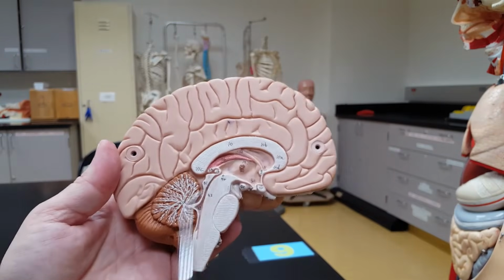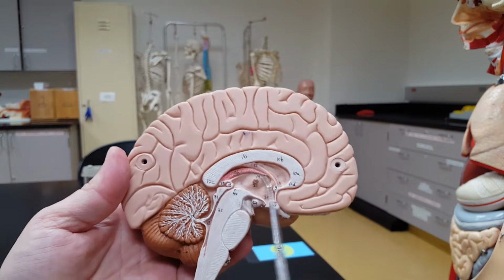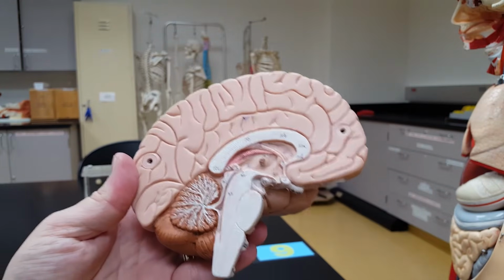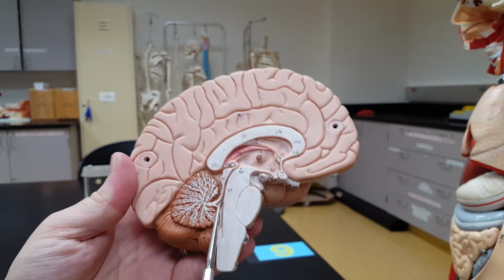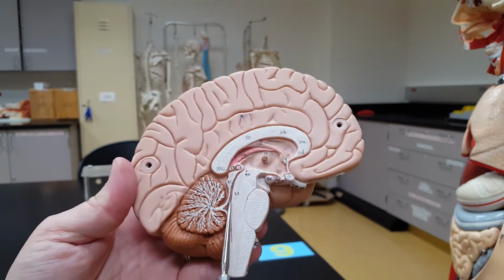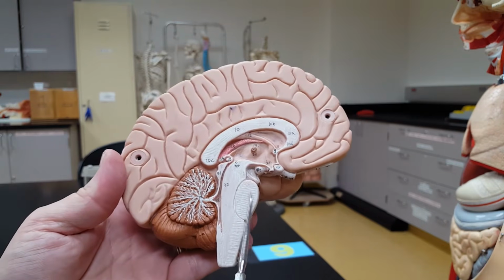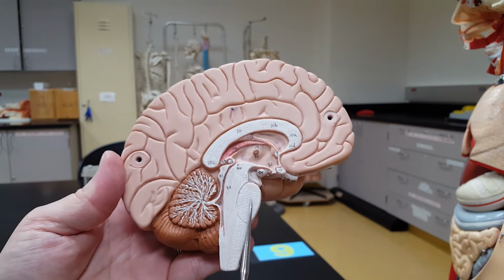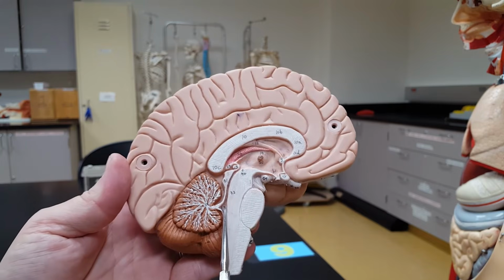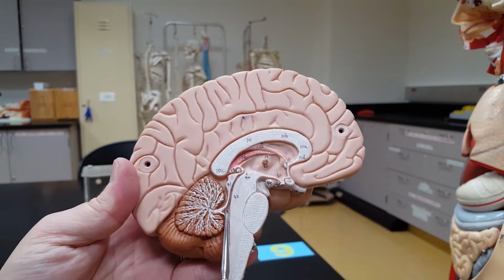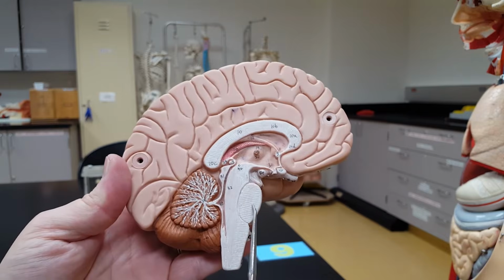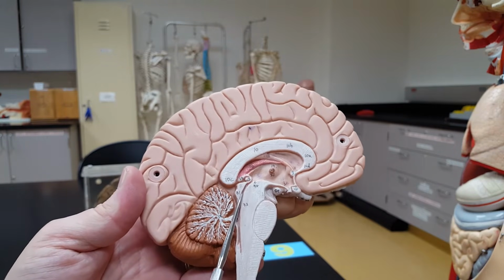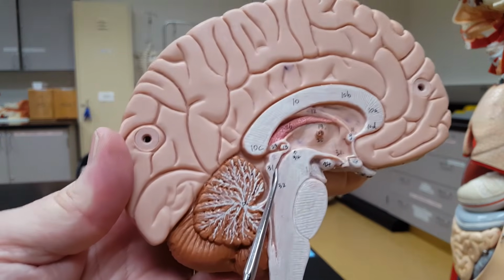One more. Shallow depression right here is the third ventricle, right here where the tip of my probe is, between the brain parts we call the cerebellum and the brainstem. Actually, the specific part of the brainstem called the pons, right here is where we find the fourth ventricle, between the cerebellum and the pons, connected to the third ventricle by this canal right here.